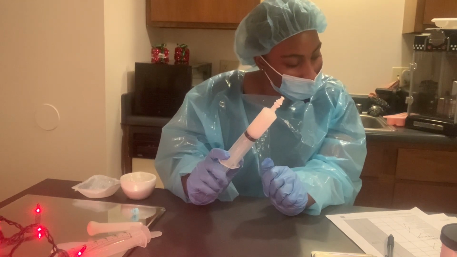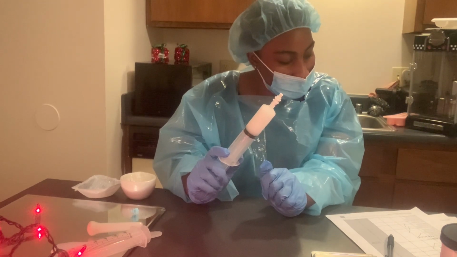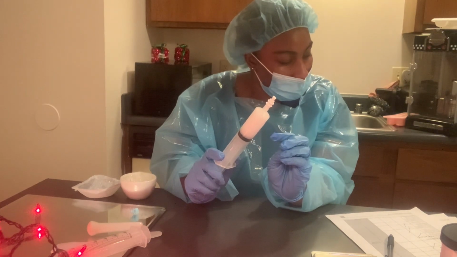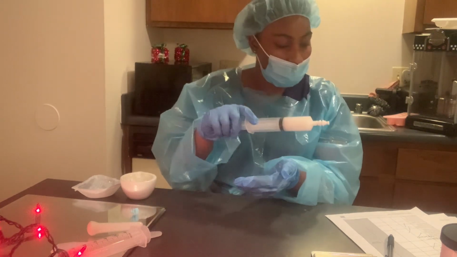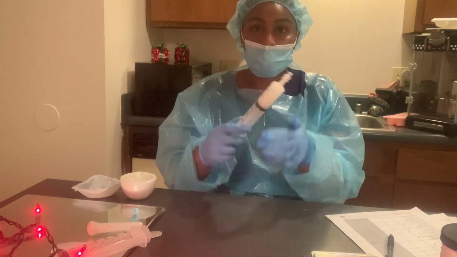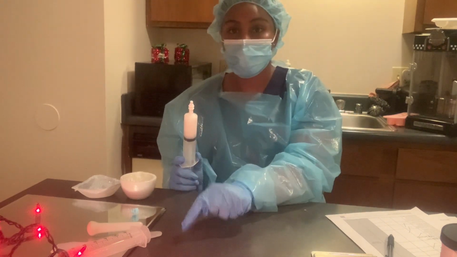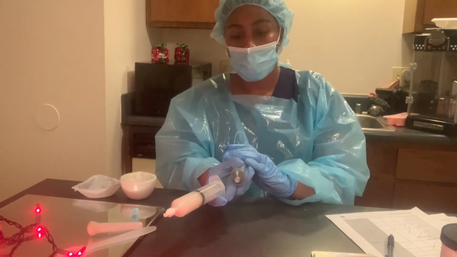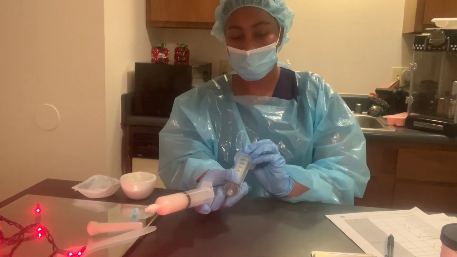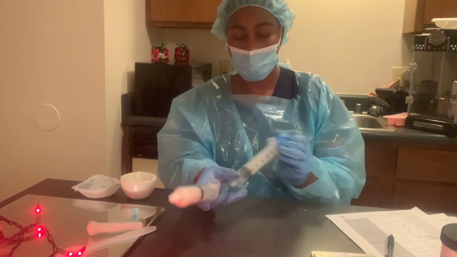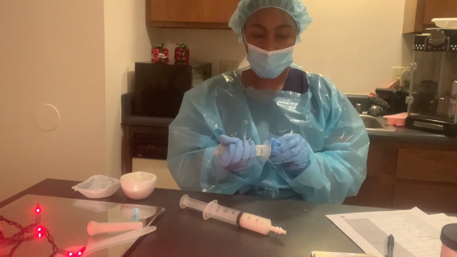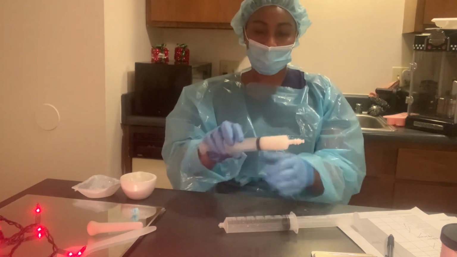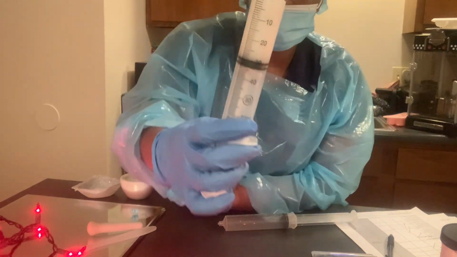And we're going to continue to mix the preparation by passing it between the syringes. So I have another syringe, which is right here. I'm going to grab that. Oh, and then I'm going to show that this is 30 milliliters.